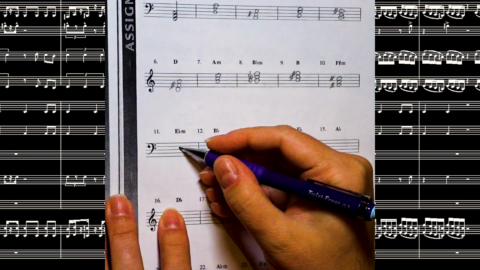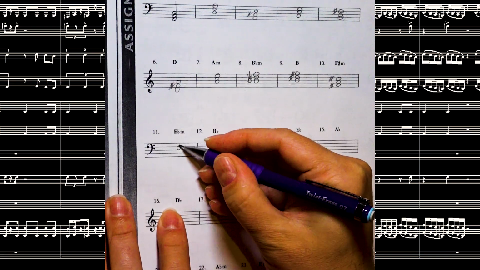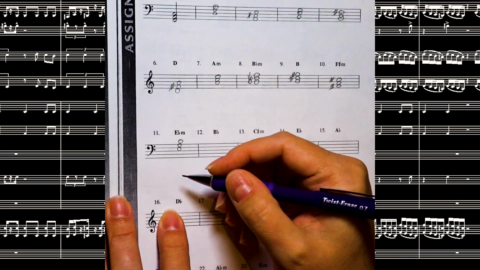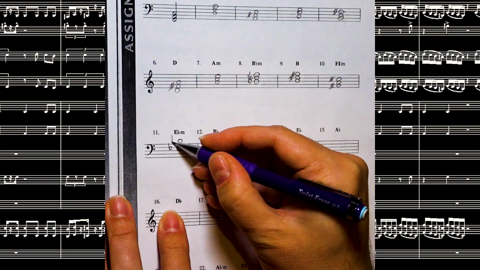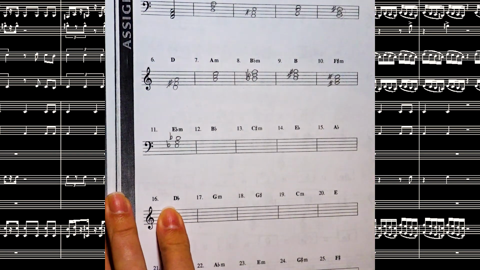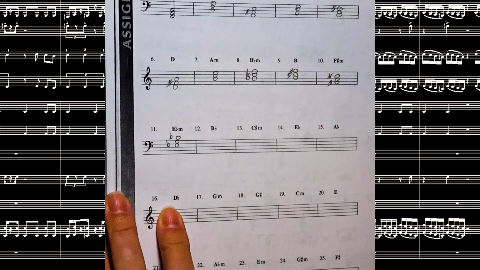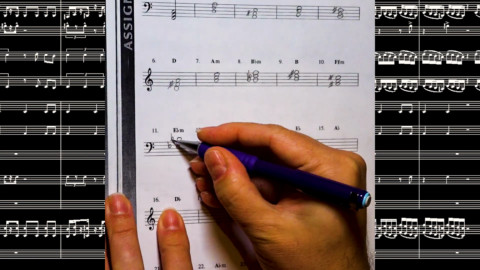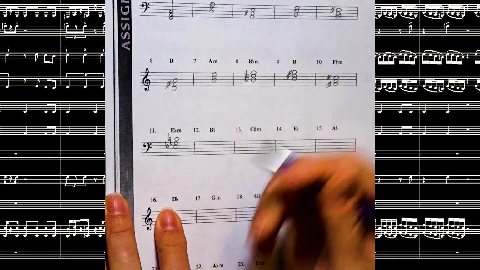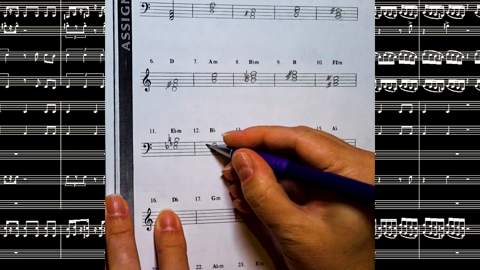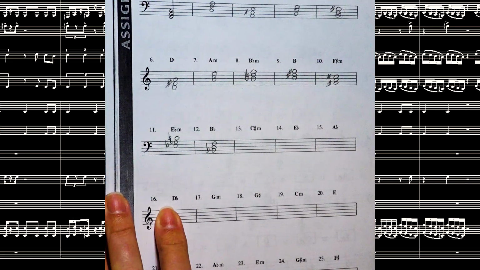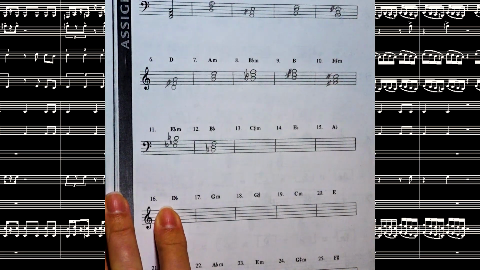Okay, so the key of E flat. So there's E flat. E flat minor, you have to lower the third. Now the key of B flat, that's perfectly fine because that's all there needs to be.